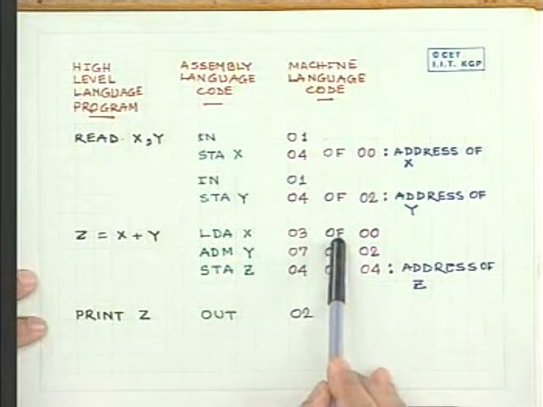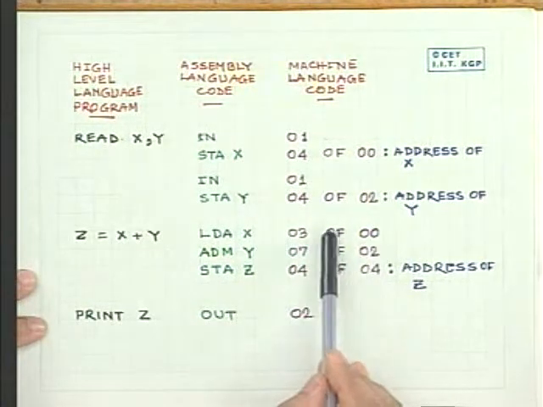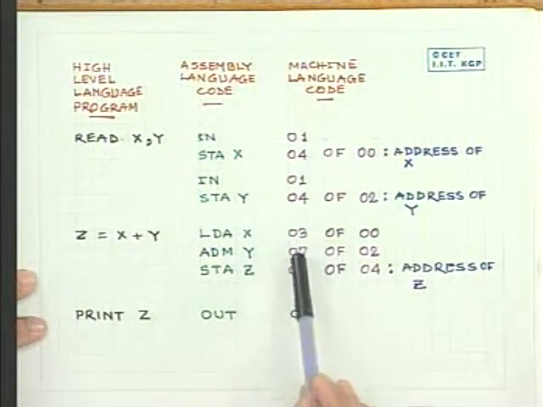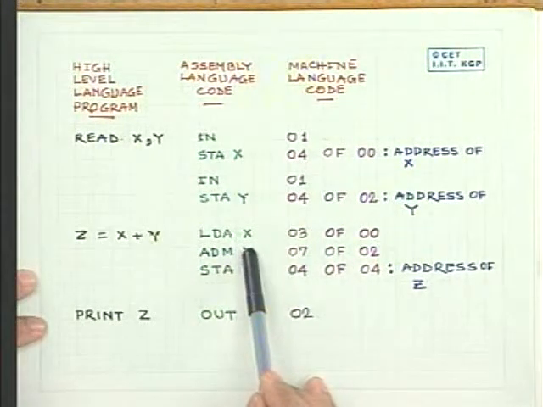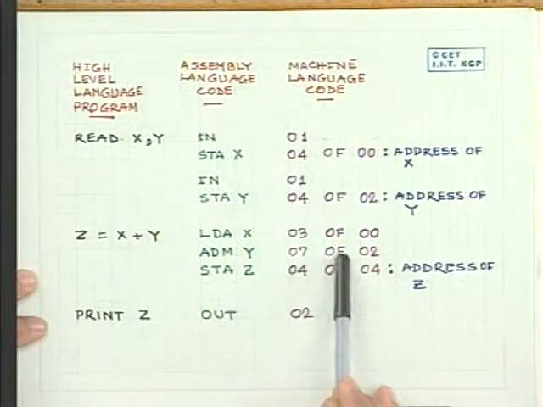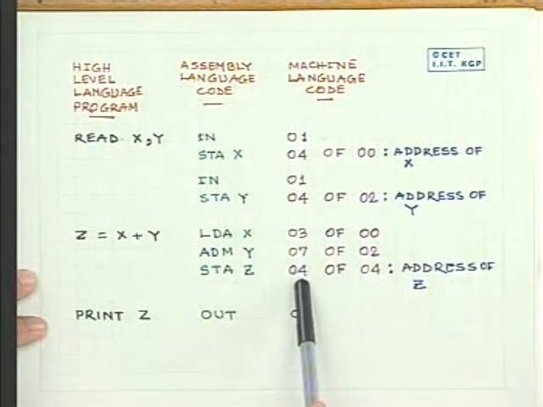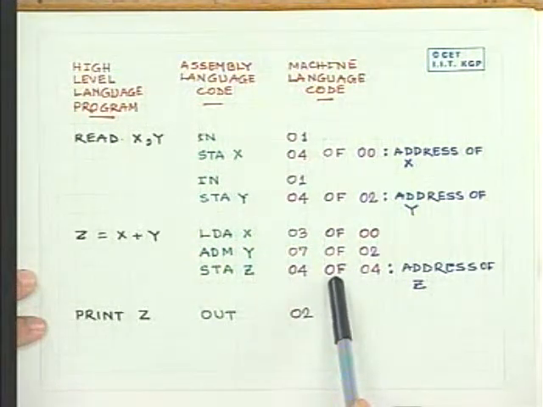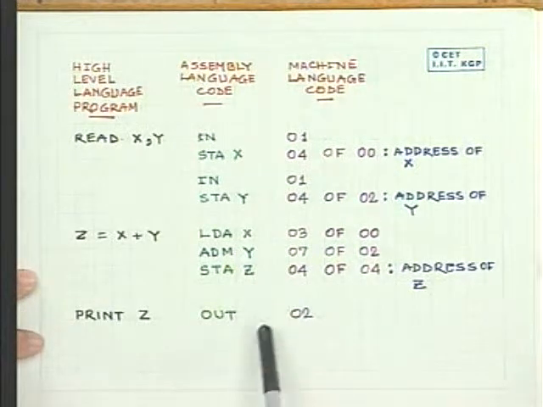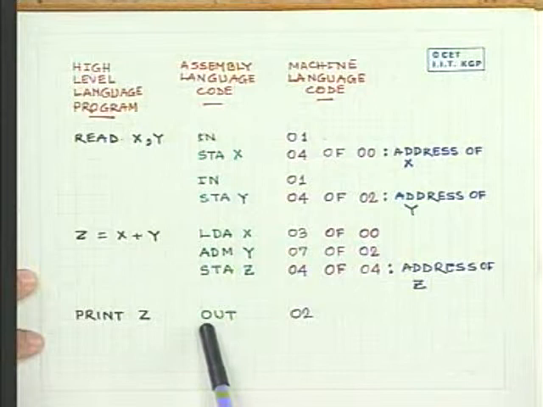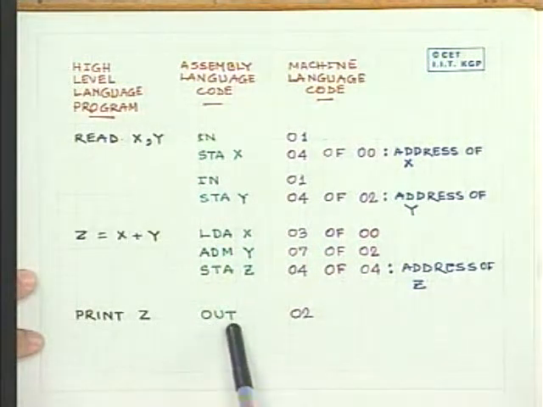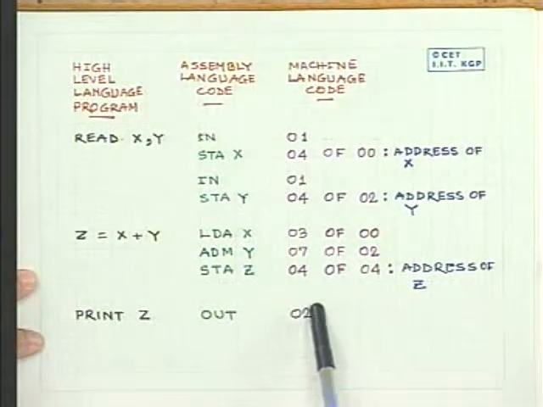Then from the 0F00 location, I am loading the accumulator once more, adding the content of y, that means the content of 0F02, and then storing the result into the location 0F04, and then saying print the result by the instruction out, which has an opcode of 02.